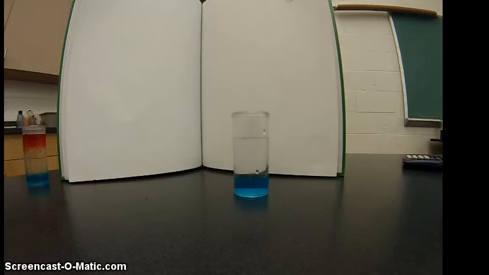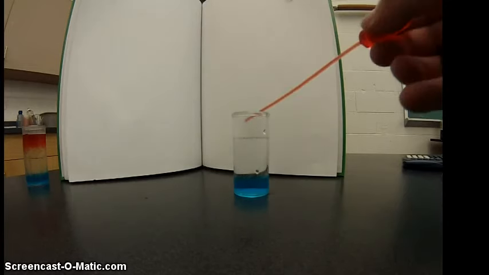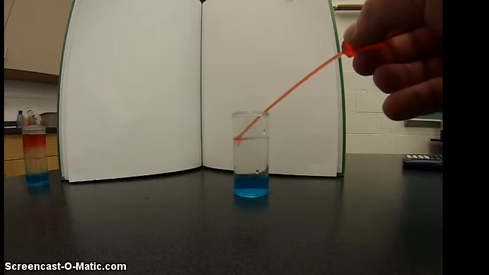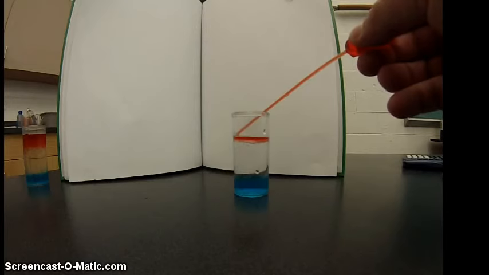Next, we're going to be adding the hot red water. The hot red water is going to be less dense, and the particles are going to be a little bit more spread out in comparison to the colder, denser blue water. So with the hot red water, we can see that it will float on top of the room temperature clear water.